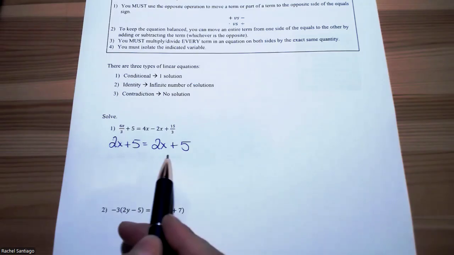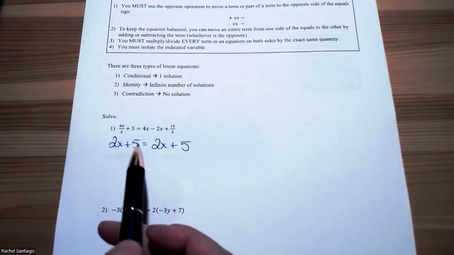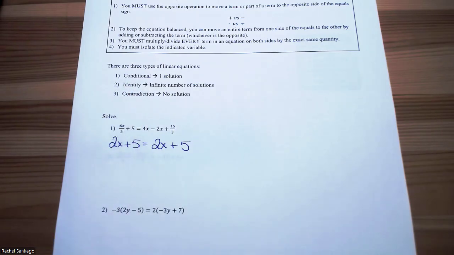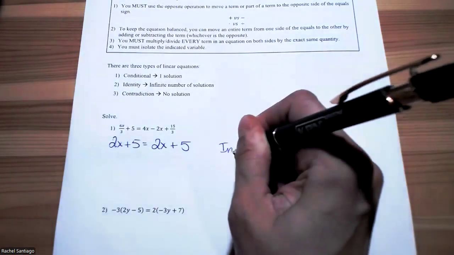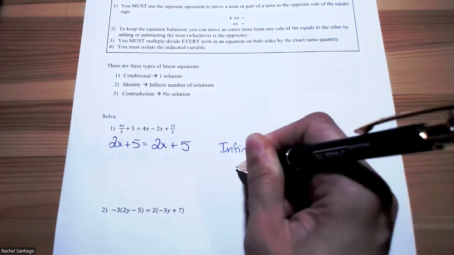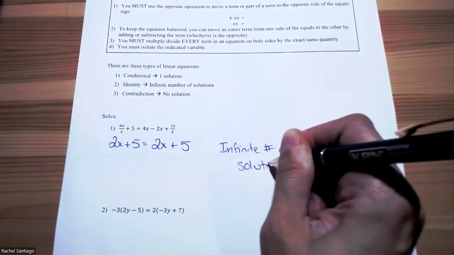Because these are completely identical on either side, right? It maintained its identity. That means we can actually go ahead and say that the answer is infinite number of solutions. Now, sometimes this can be a little bit uncomfortable.